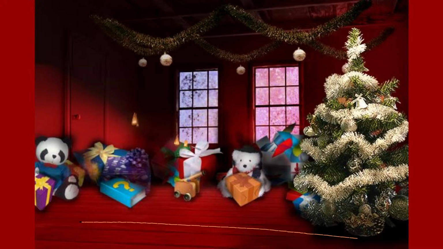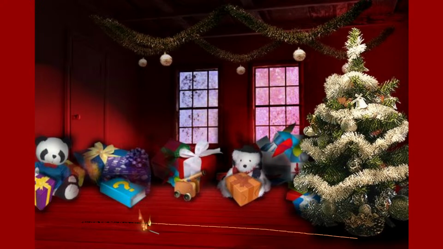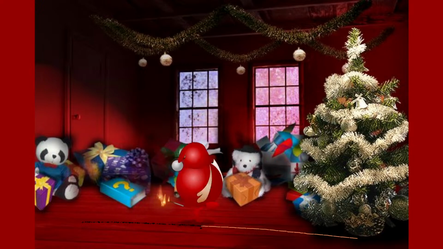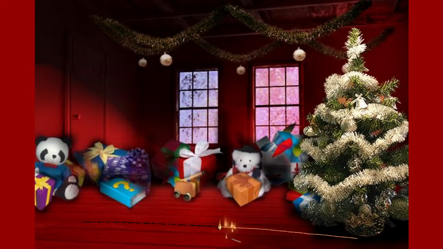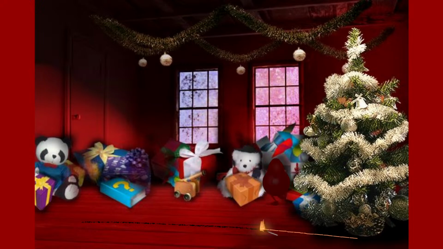So you have the Christmas tree, the toys, presents, and the fuse. Where in this case, an elf is trying to, or actually not elf, Santa, I assume, is trying to fuse it for the sake of fire safety.